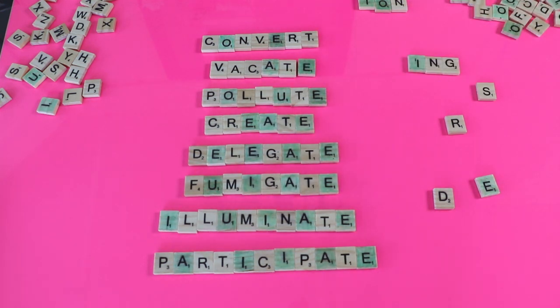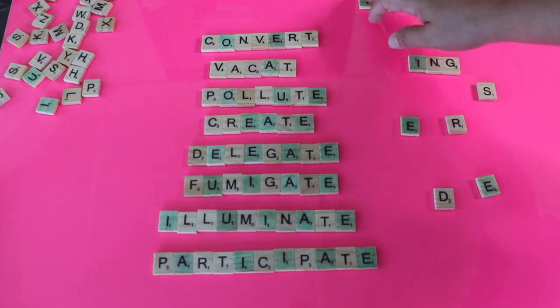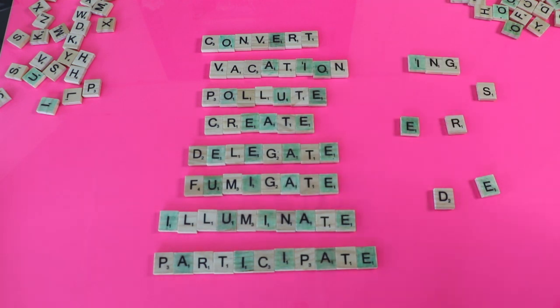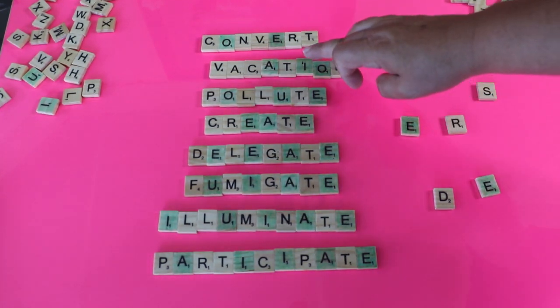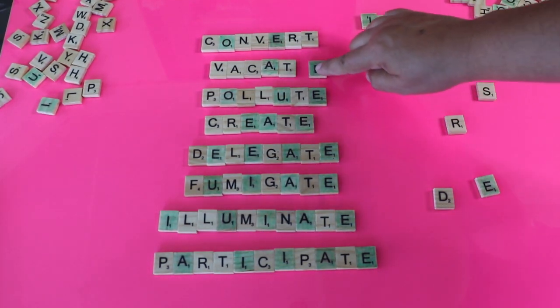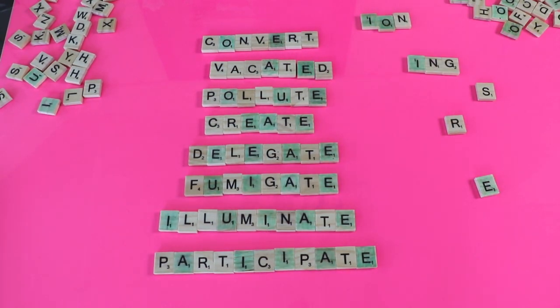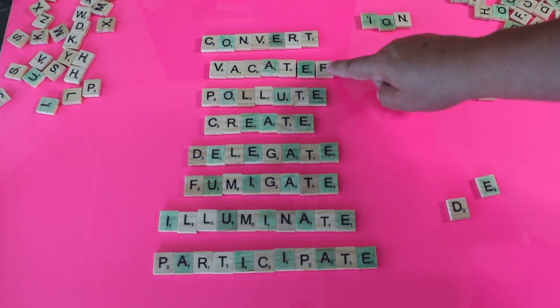Vacate. She is vacating the house to go on a vacation. So we had to take the E off and leave the T and add the I-O-N to get vacation. Vacation. She's going on a vacation, so she vacated her house, and now she is a vacator.